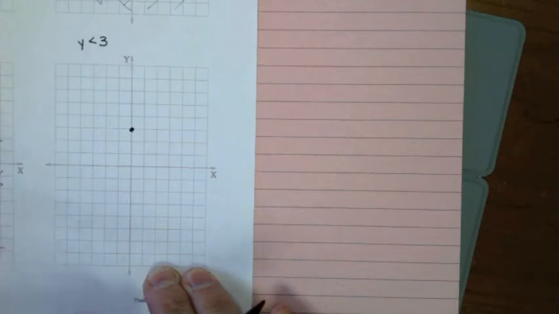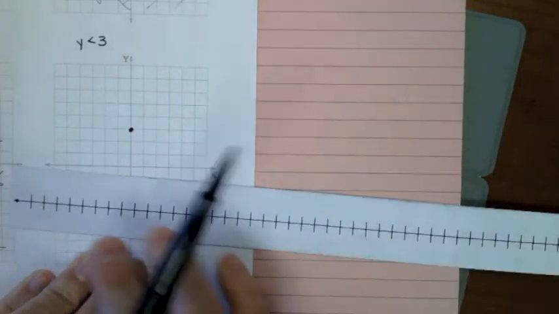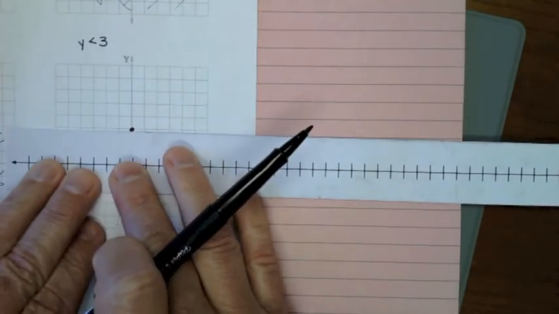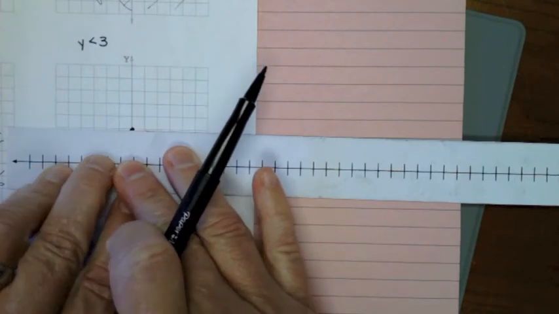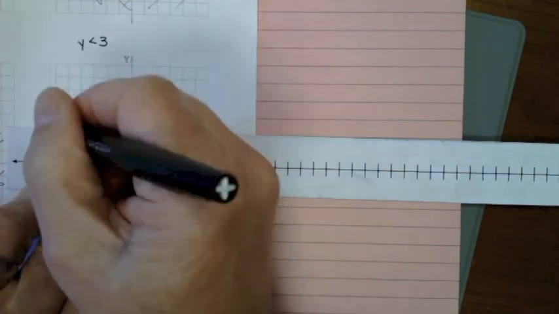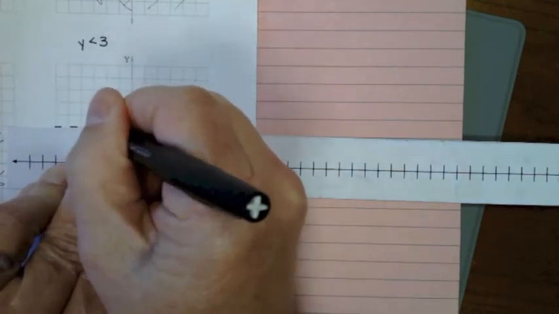Now I need to determine what type of line it's going to be. Is it going to be a solid line or a dashed line? I look at this symbol right here and it's telling me to make a dashed line. And I make a horizontal line because it should not touch the x-axis. There are no x's in this inequality.